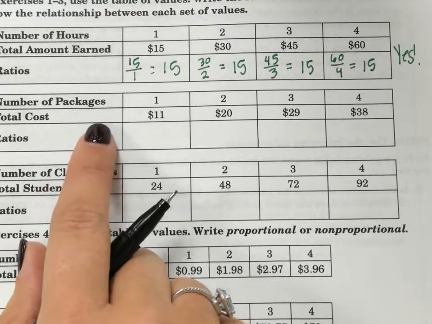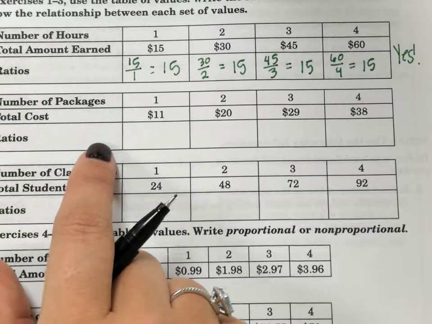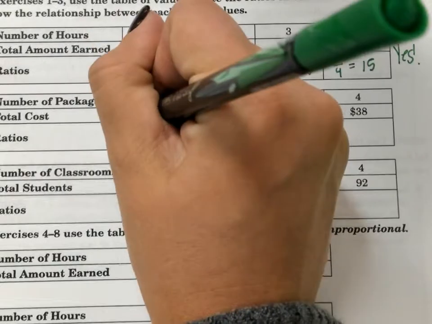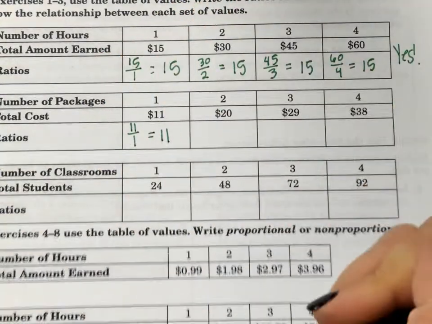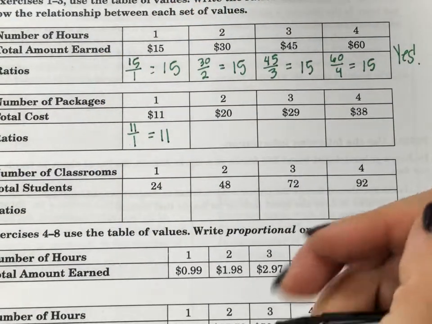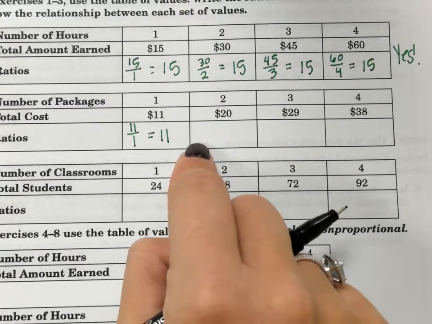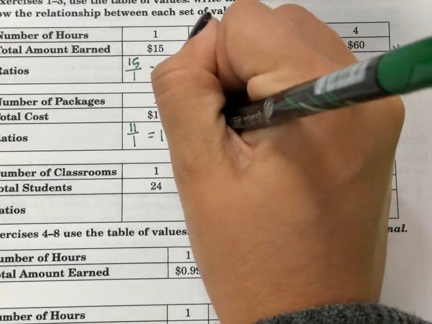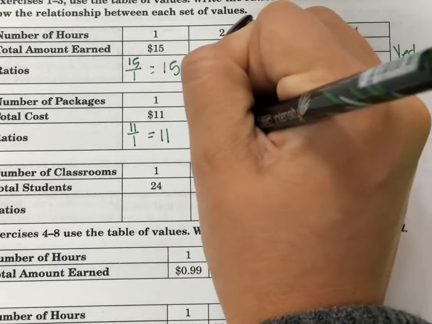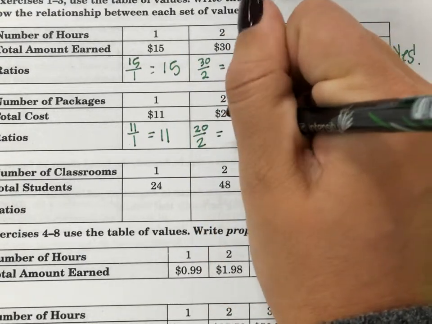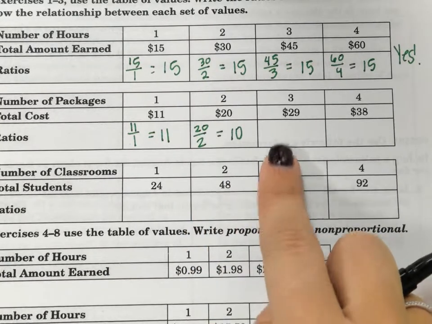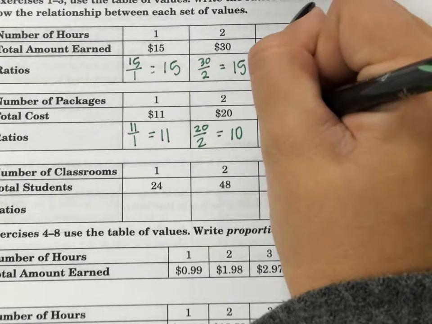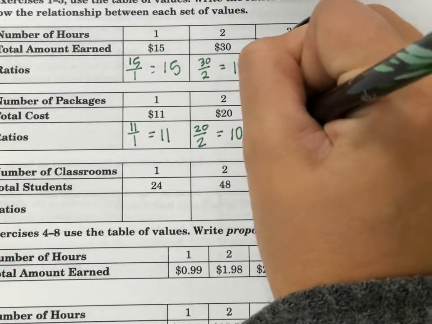Number 2, we've got packages to total cost. So my ratio here is going to be 11 over 1, which simplifies to 11. For 2 packages, it's going to be $20 per 2 packages, which simplifies to what? 3 packages cost $29.